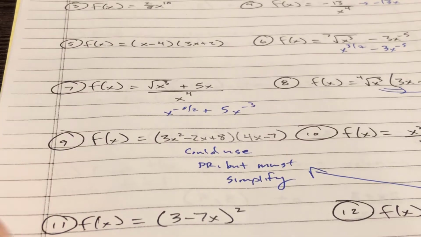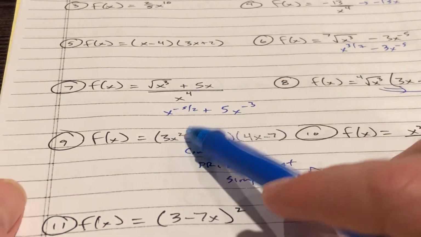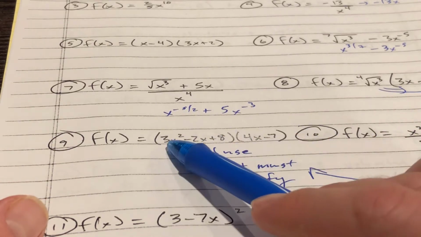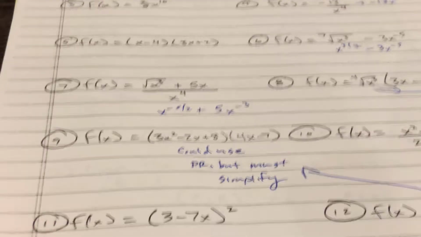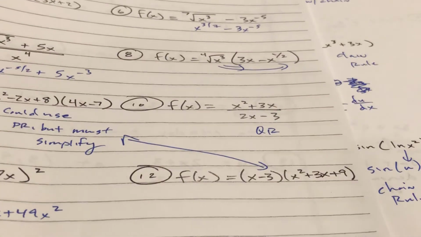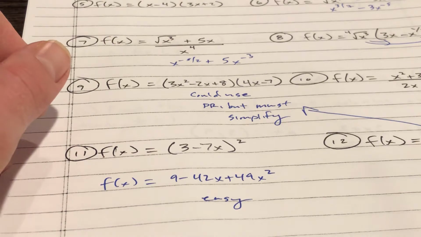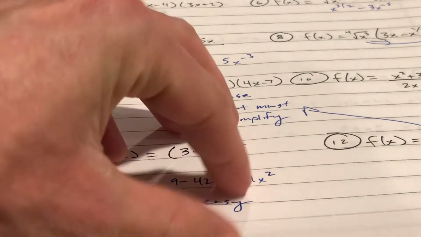Now, you guys know the product rule, okay? And you know the chain rule. So if you wanted to, you could do derivative of the first times the second plus the first times derivative of the second. You could distribute right away. You're going to have to simplify your answer, though. So just know that on 9 and 12, however you handle it. 11, I would just FOIL it and then take the derivative. That is a negative 42 plus 98x. So those first 12, not bad.